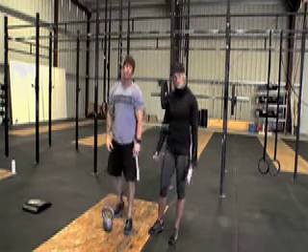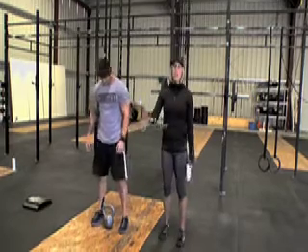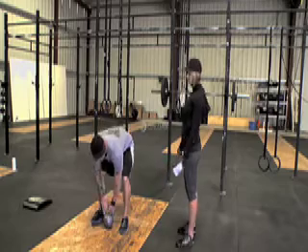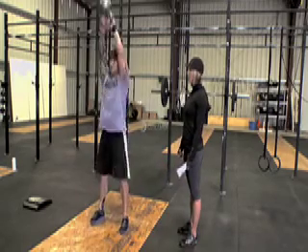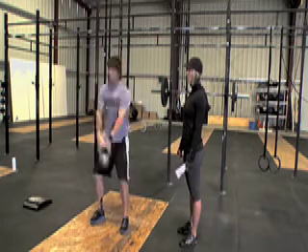Things that would not constitute a complete rep are that kettlebell being anywhere other than overhead at the top. So this is a no rep, that is a no rep, no rep. You must be fully overhead.